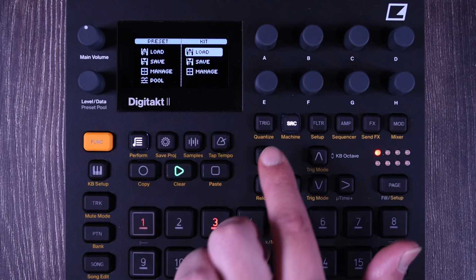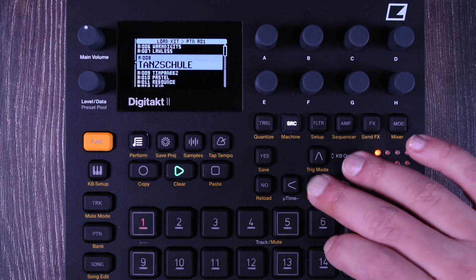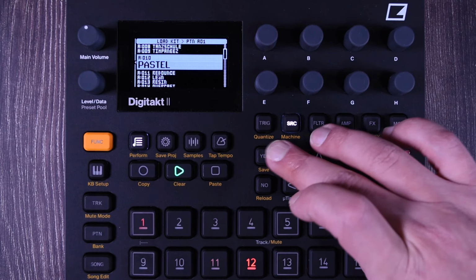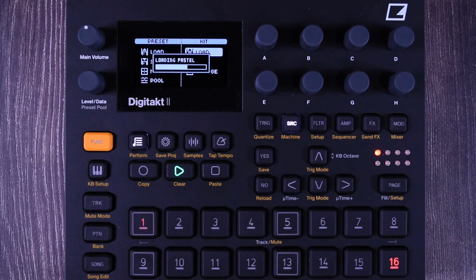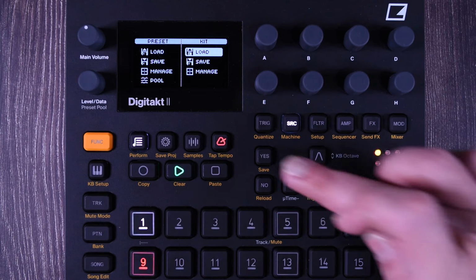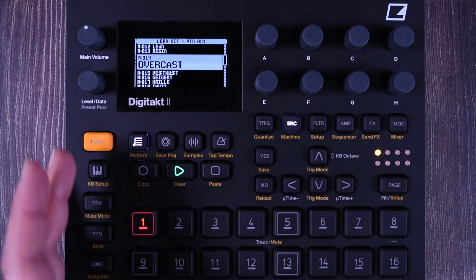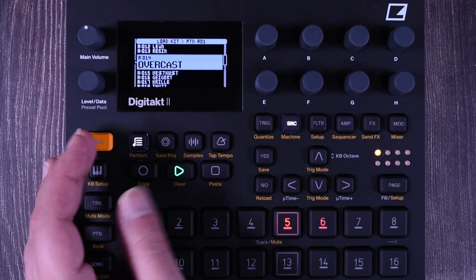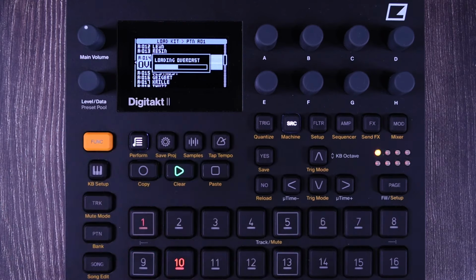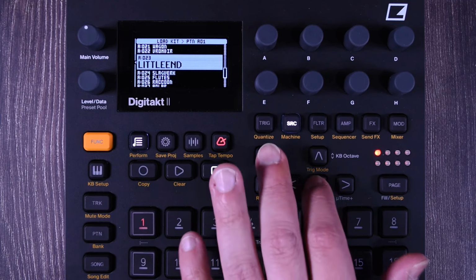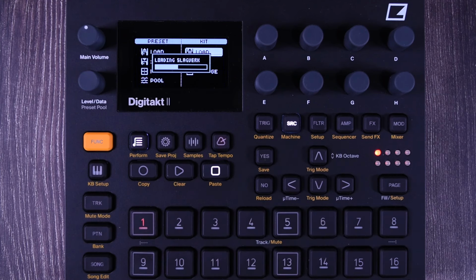Cool, right? You can even do this while it's playing back. Maybe I'm going to go right here and load this one. It's going to take a second. And now it just loaded the kit. If you want to stay on the same screen when you are on the load screen, you can press function and then yes. It's going to load the preset and it will not exit the screen. It will not take you back. Super cool. I'm going to load a couple more kits because I want to show you something.